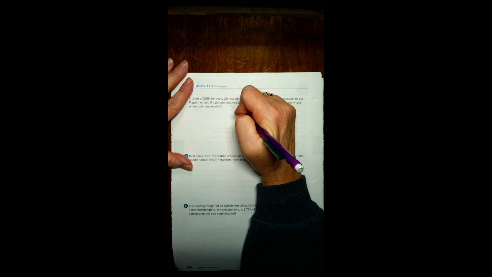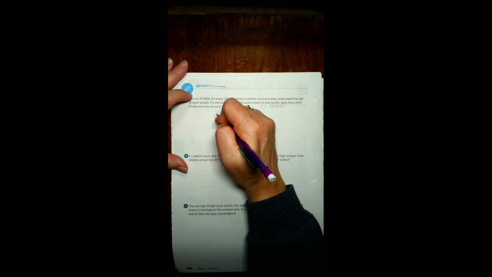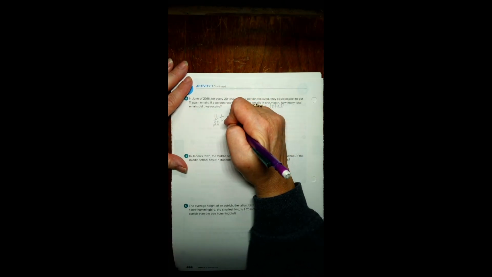So let's do S for the amount of spam and T for the total. It tells us in 1 month, 11 out of every 20 of the total emails they received were spam.